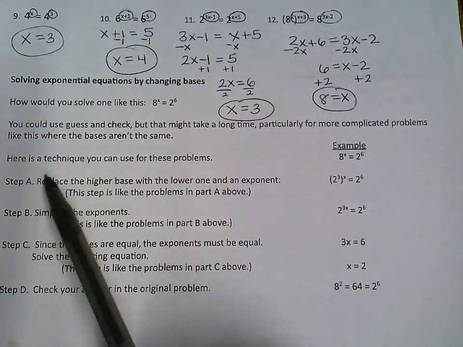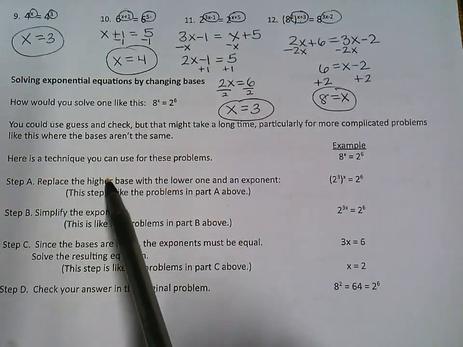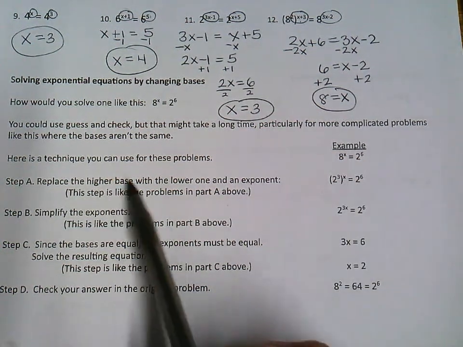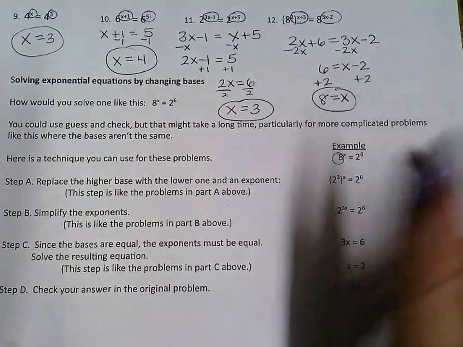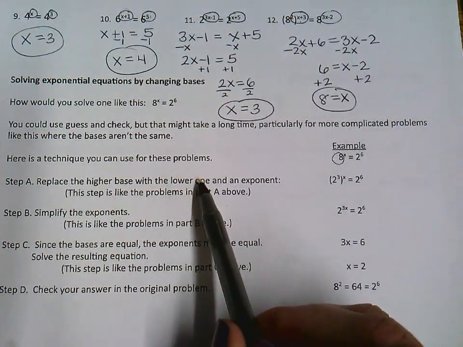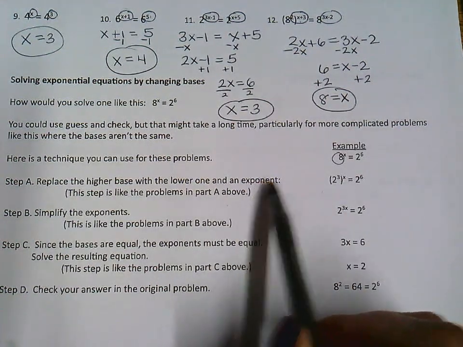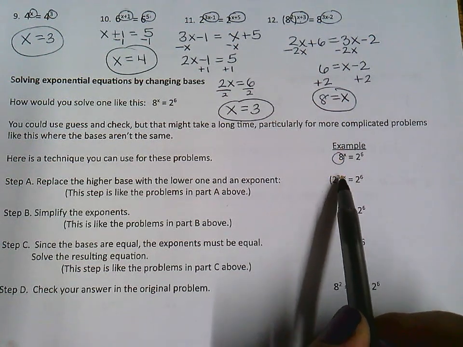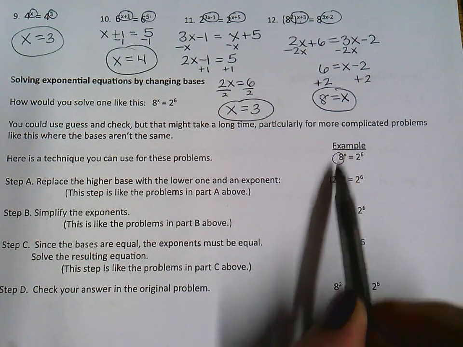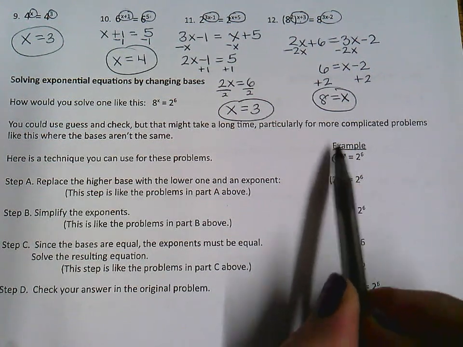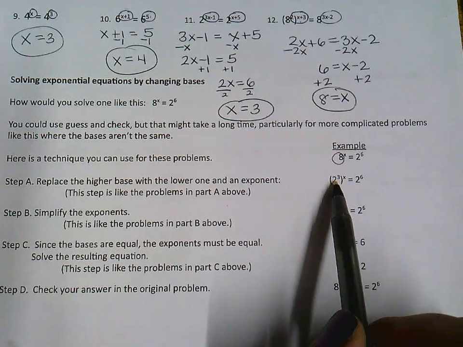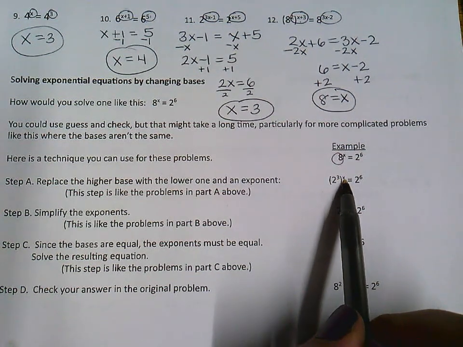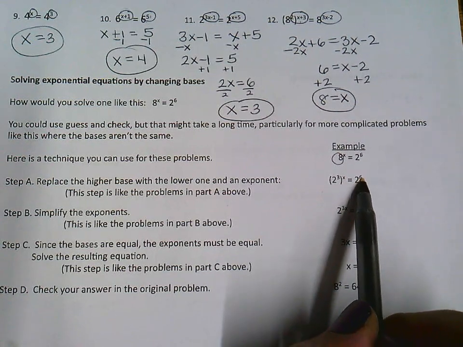So we want to replace the higher base. 8 is bigger than 2, so replace the higher base with the lower one and an exponent. Can't 8 be equal to just 2 cubed? Isn't 2 cubed 8? They're equal. So I'm just replacing the 8 with 2 cubed. So now I have 2 cubed raised to the x power equals 2 to the 6th.